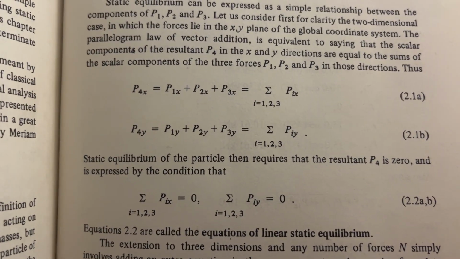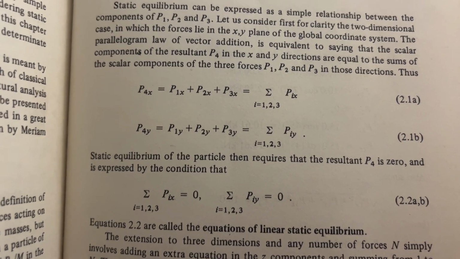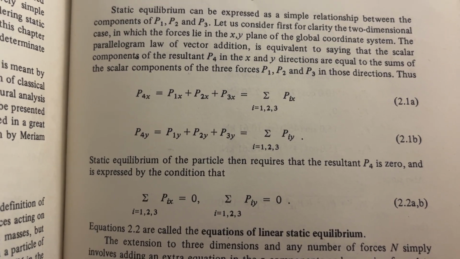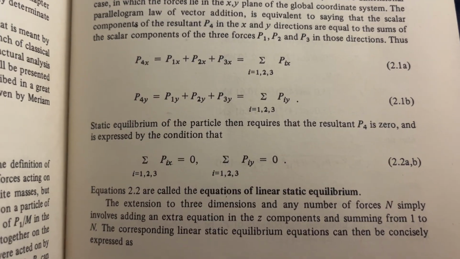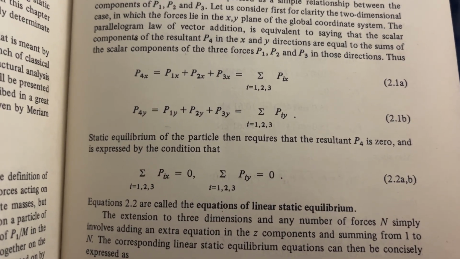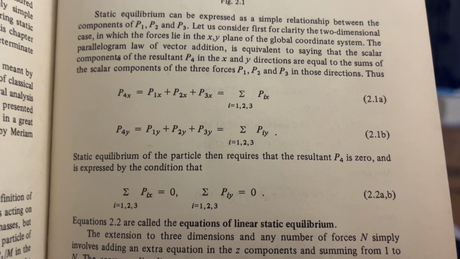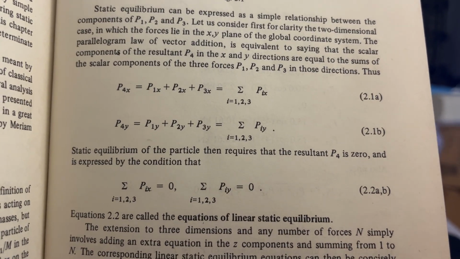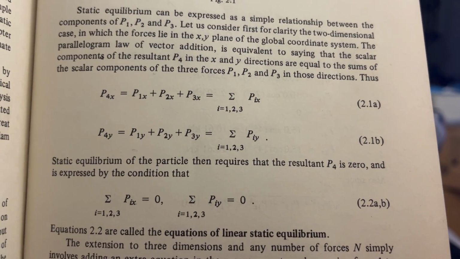Thus, P4x equals P1x plus P2x plus P3x equals the sum of Pix, where i equals 1 to 3, equation 2.1a. P4y equals P1y plus P2y plus P3y equals the sum of Piy, i equals 1, 2, 3, equation 2.1b.